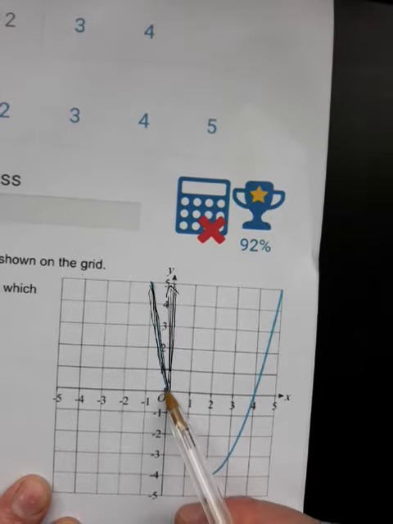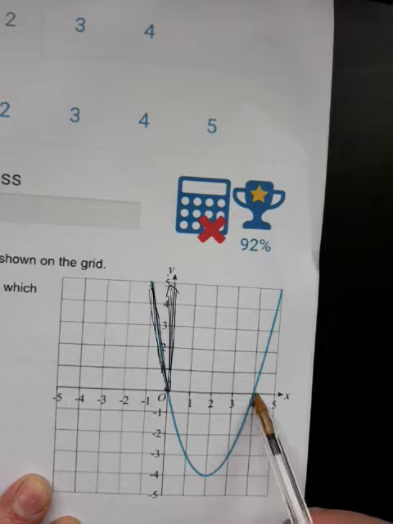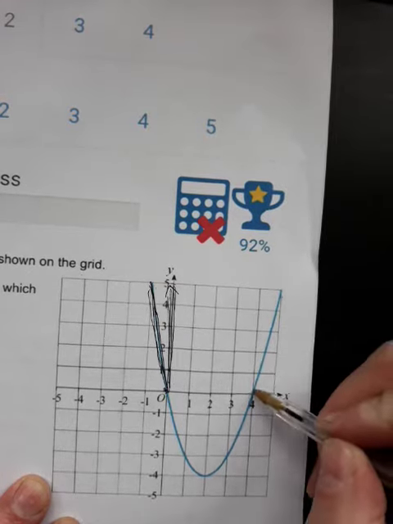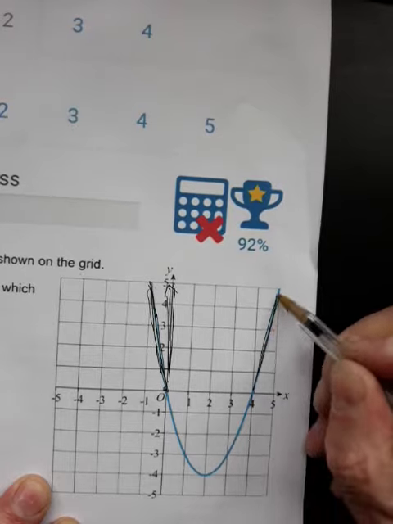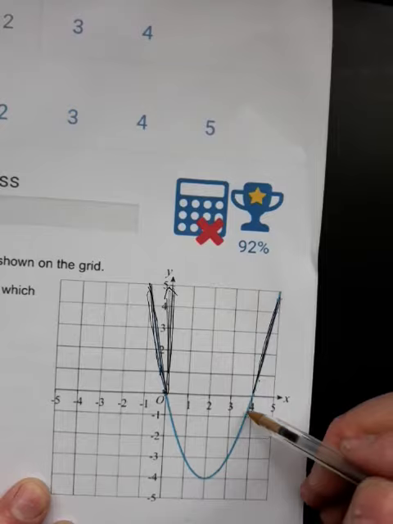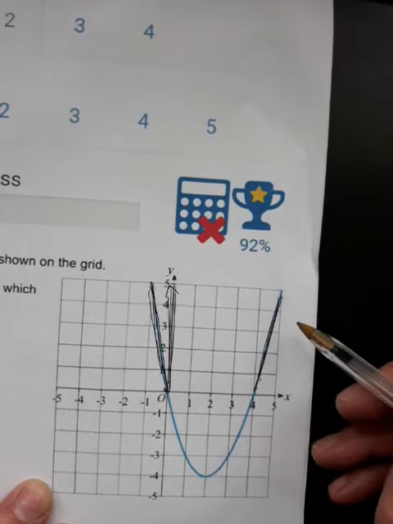What happens here? At this point here, y is actually 0. It becomes less than 0, less than 0, then 0, and now it's greater than 0. So these are the portions of the graph where the y coordinates would be positive, or greater than 0. Hopefully you can understand that.